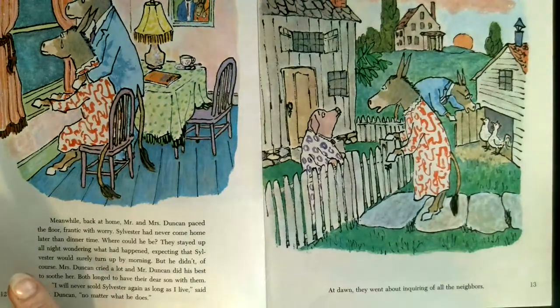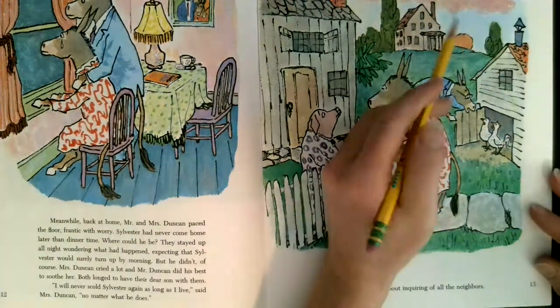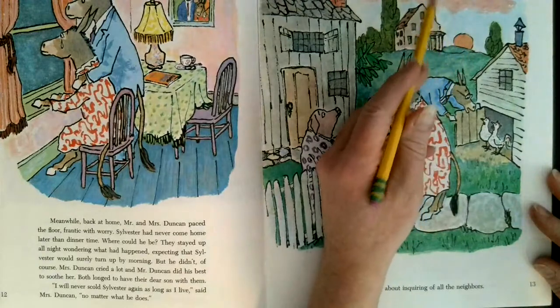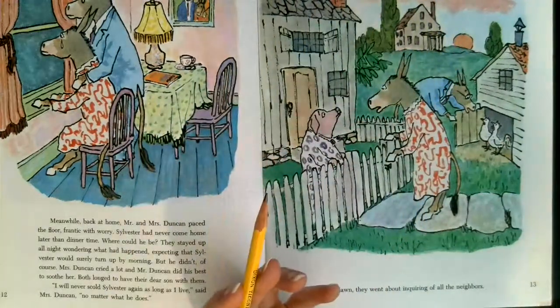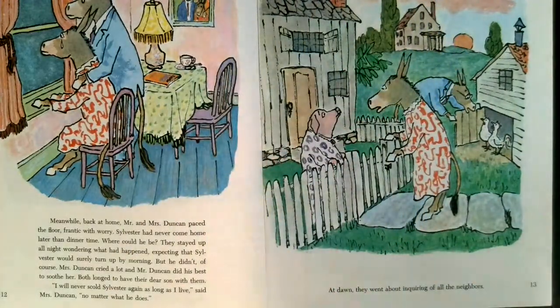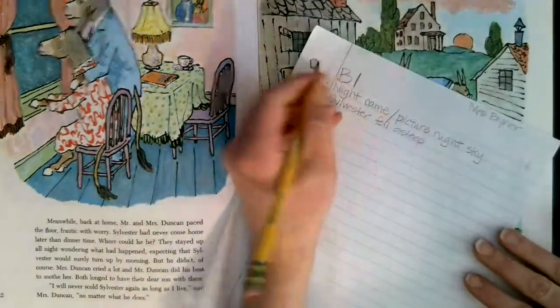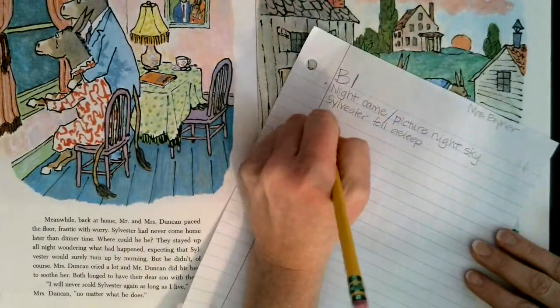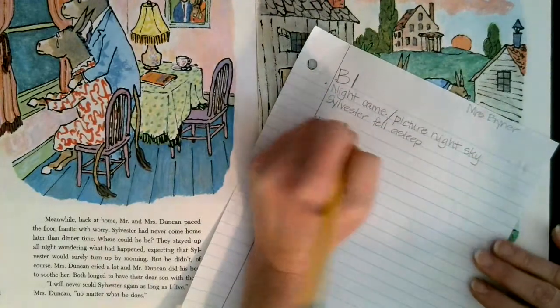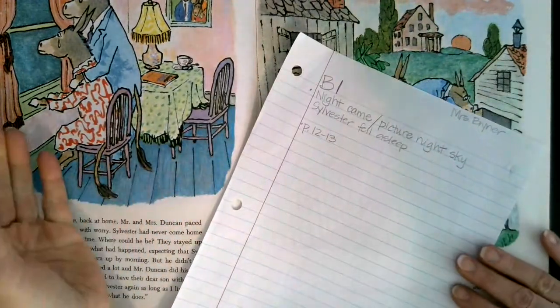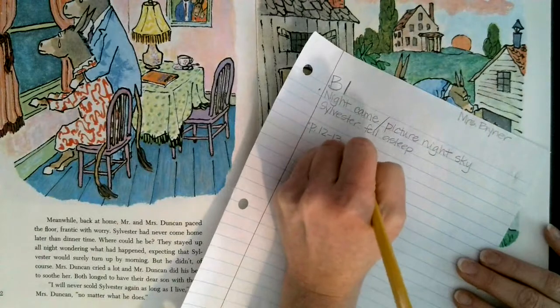So on this page, we have the sun coming up, okay, so that it's dawn. So it's been one night, and now it is morning. It is dawn. So we can put that down, and we can even put on this, I didn't think about this before, but we can do like page 12 to 13, okay, in the pictures, in the illustrations.